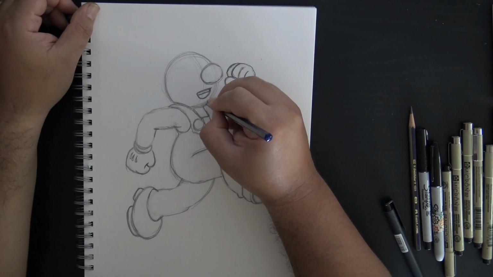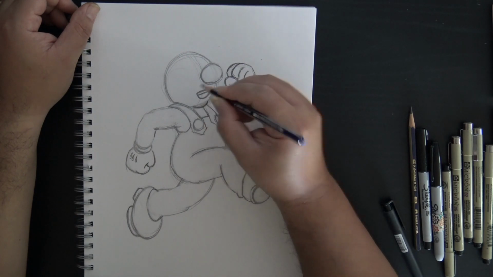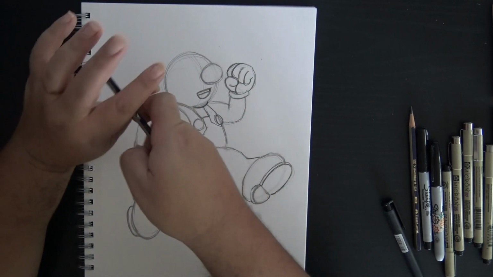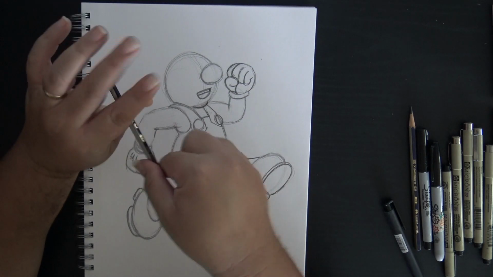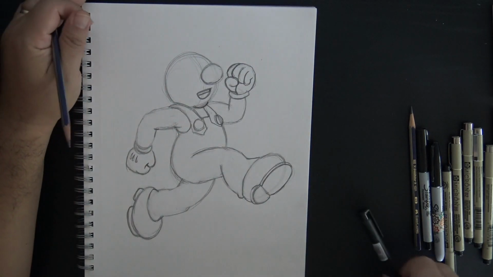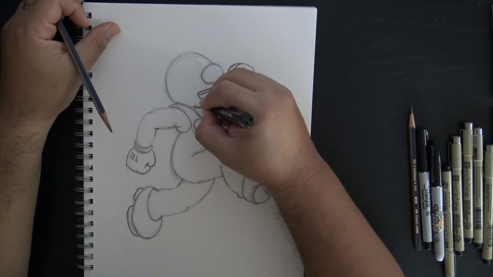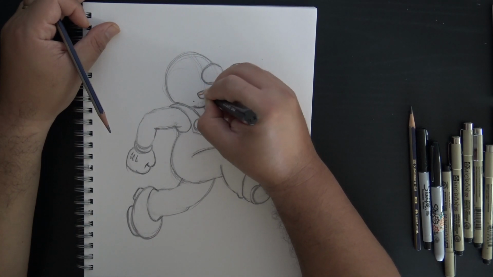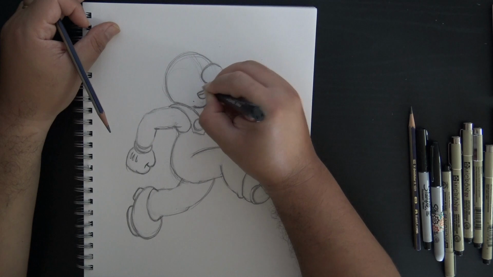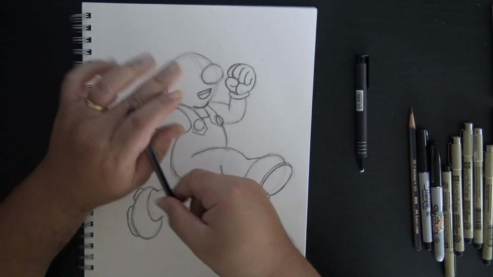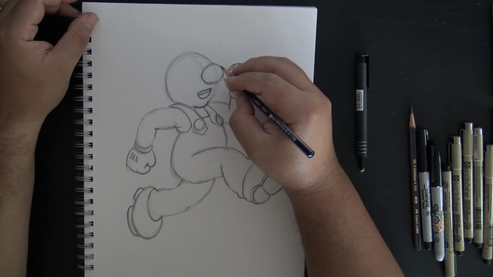And then under the mouth we have a little bump for the chin, so I'm just going to draw a little upside down rainbow shape, or line I should say, underneath. Taking my eraser, I'm going to erase the part of the circle that's kind of making it hard for me to see that. So now I can see the chin much easier.